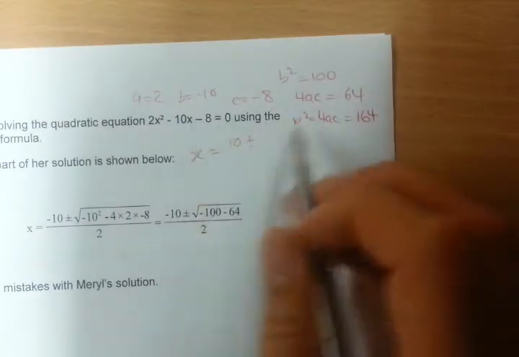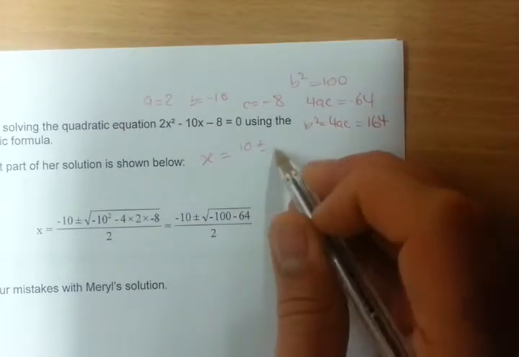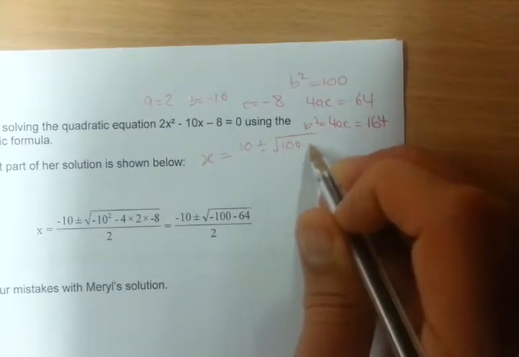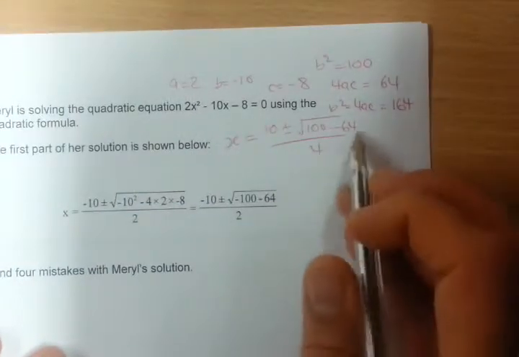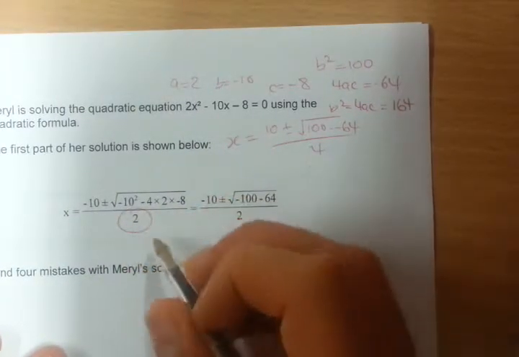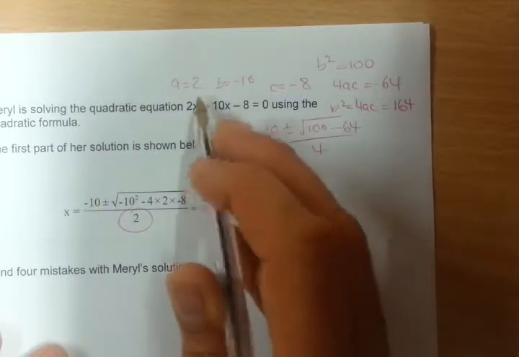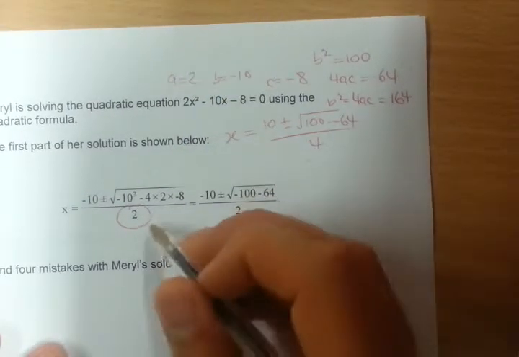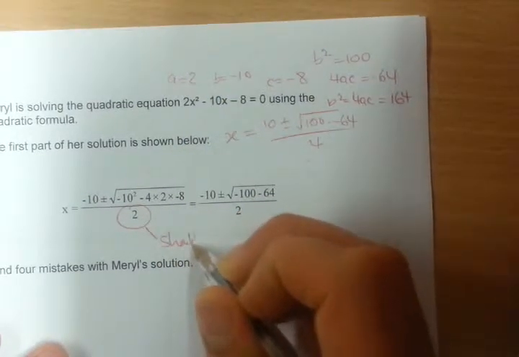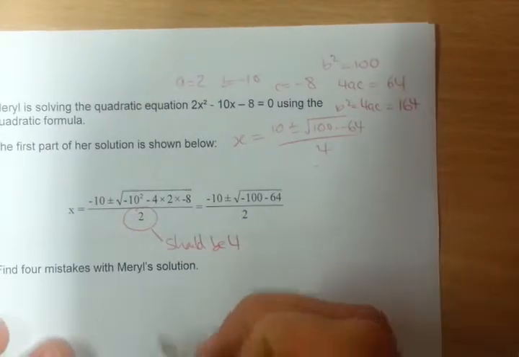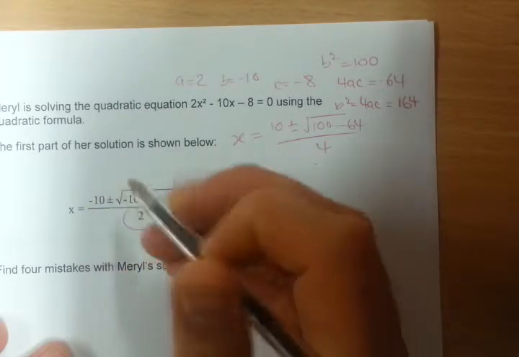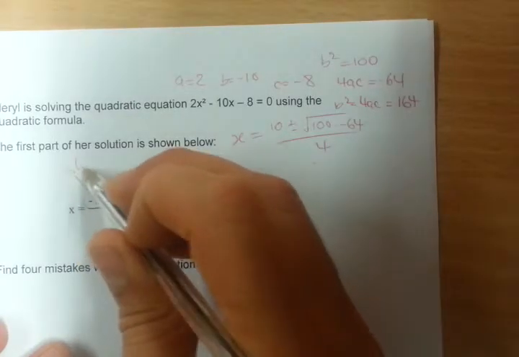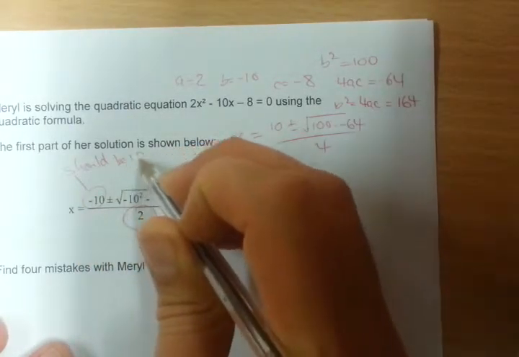Okay. Now that we've worked it out for ourselves, let's just go through this and check that it's all correct, which of course we know it isn't. All over 2a, of course. Now, here's the first one, 2a. Well, a is 2, so 2a is 4, so that should be 4. First mistake. X equals negative b. Well, b is negative 10. That's clearly still negative 10, so that should be 10.